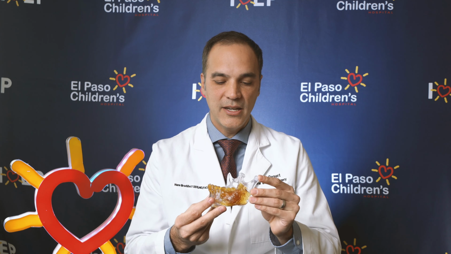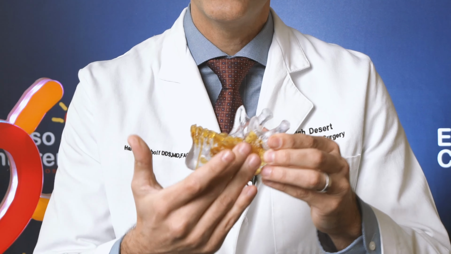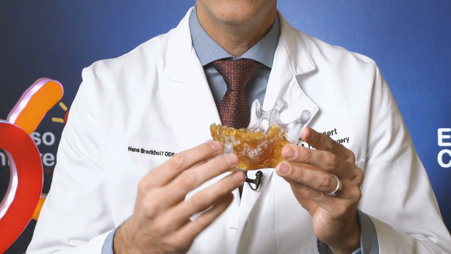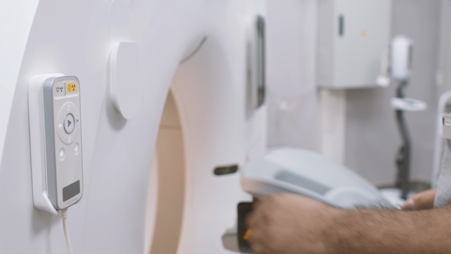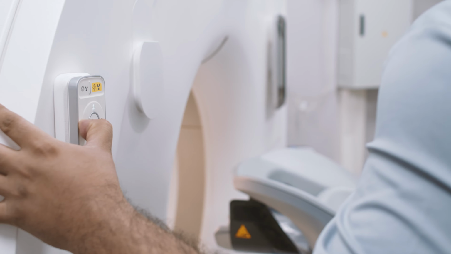So here's a model of a Roth. What you're seeing here is a lower jawbone. We call this the mandible. And you can see his teeth are represented here. And this area that's all colored in is actually the area where the arteriovenous malformation occupied and took over his jaw. There's some marks on here in the area of the jawbone that needs to be removed. So this was his surgical plan based off of his CT scan. This is the area that we're gonna remove.